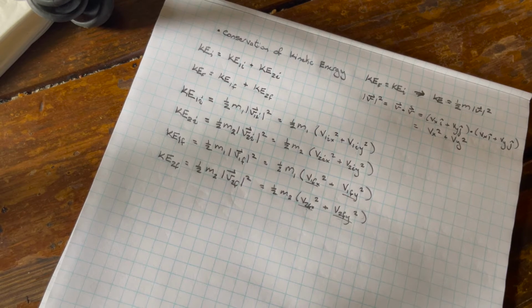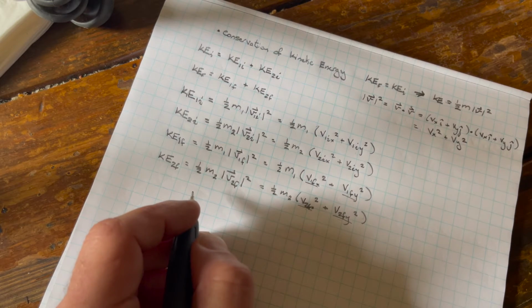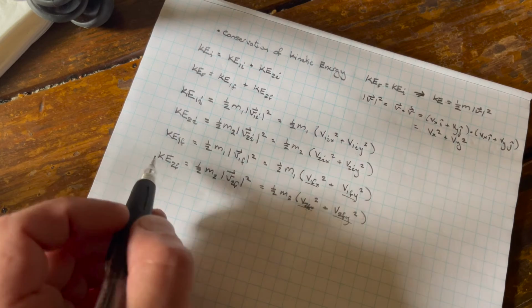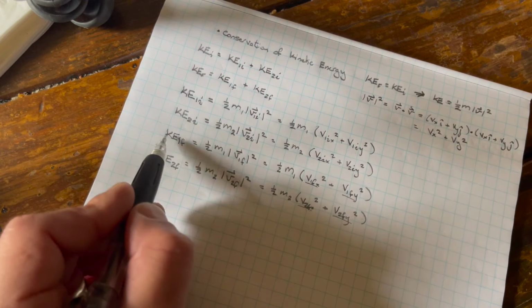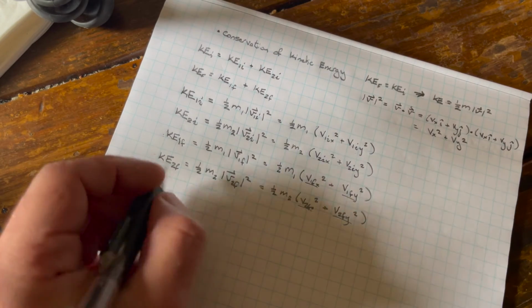Okay, now applying the conservation of kinetic energy condition. We look at the sum of the final kinetic energy of particle 2 and particle 1.